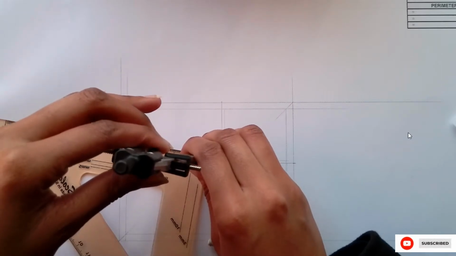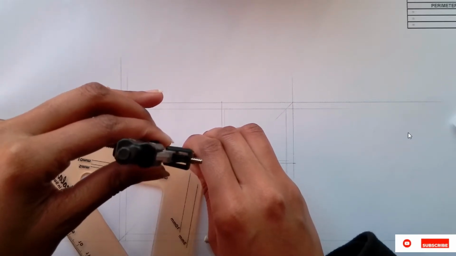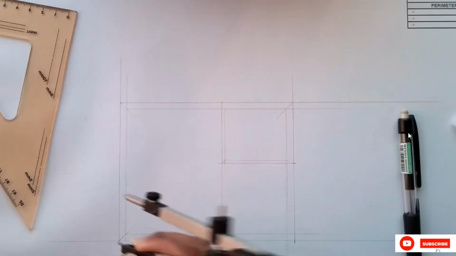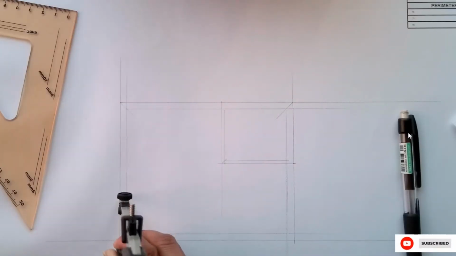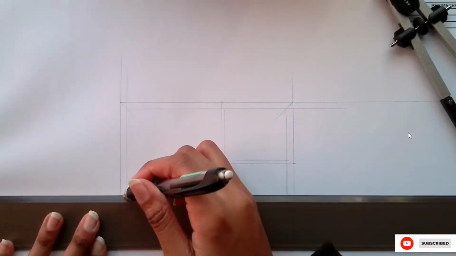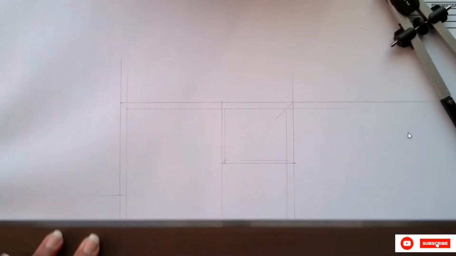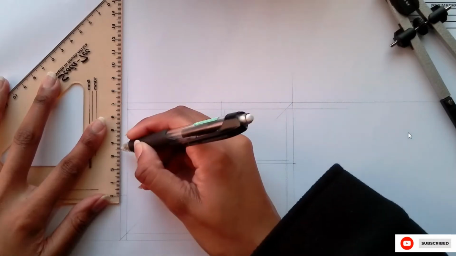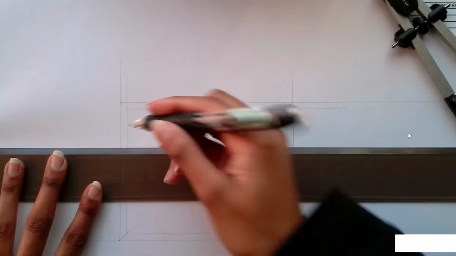33,5 is between 33 and 34. I'm going to place it here and then mark it. And that is where my window is going to be. Then the length of that window is 36, so from here I can measure 36.